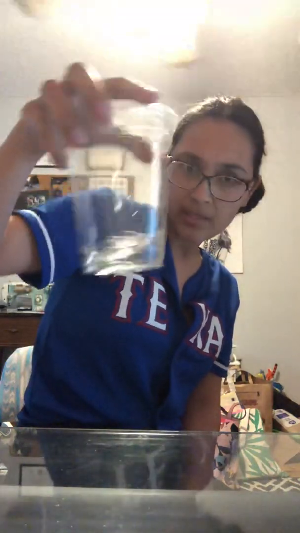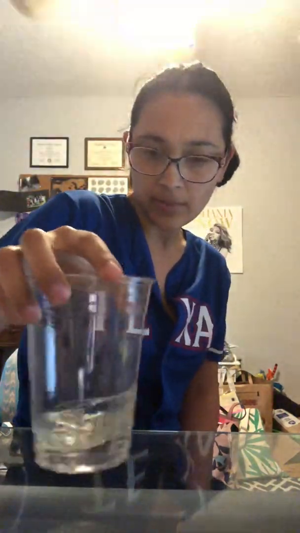It's very slight, not a big color change. But for the third column, for citric acid and vinegar, I would say temperature decrease. It did get colder. The crystals dissolved, and it's a pale yellow color. It looks very clear though, but it did change a little bit of color to yellow.